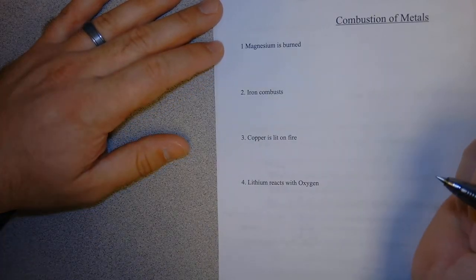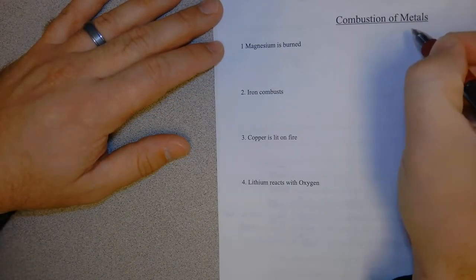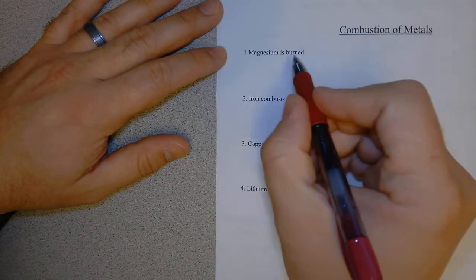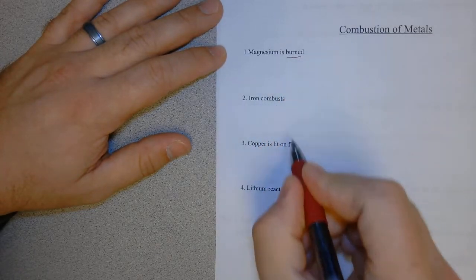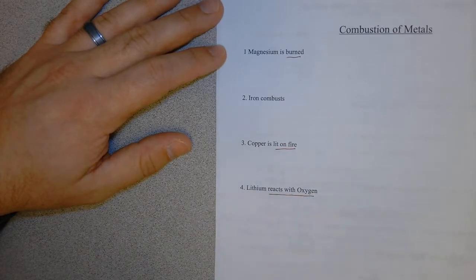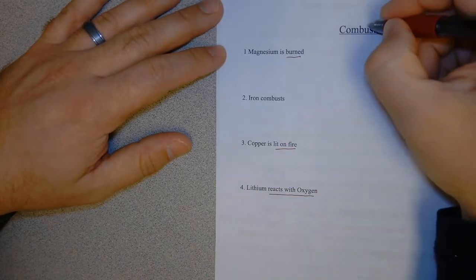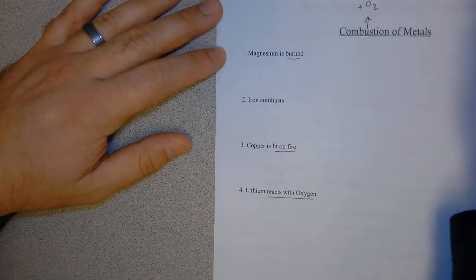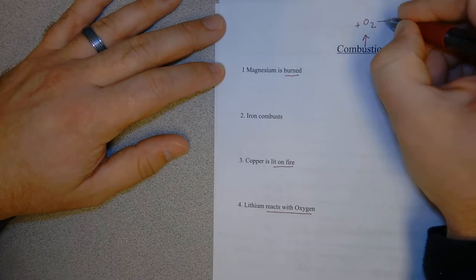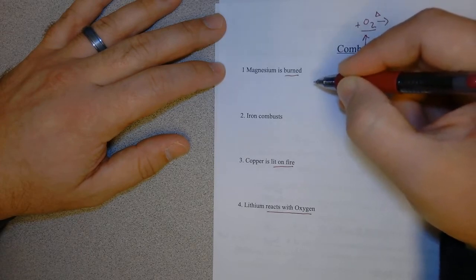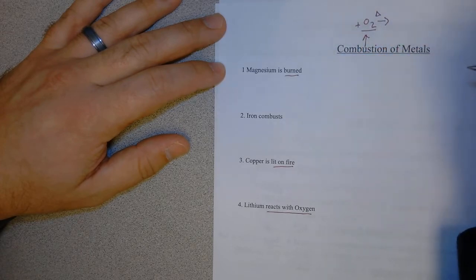Okay, so in this video we'll be talking about the combustion of metals. Some things to think about: when you see combust, burned, lit on fire, or reacts with oxygen, all of those things mean combustion, and what combustion really means is we're adding oxygen. Technically we're adding a little bit of heat, or a lot of heat sometimes, but oxygen is the big thing you've got to remember whenever you see combustion, burned, lit on fire, stuff like that.